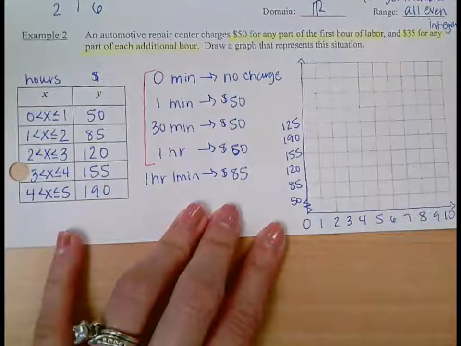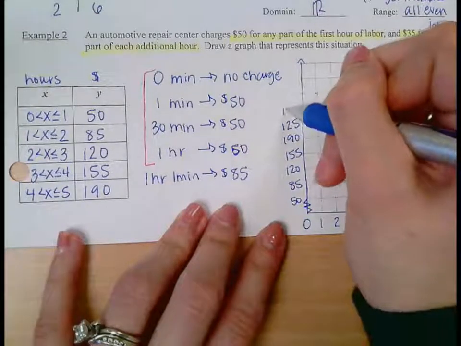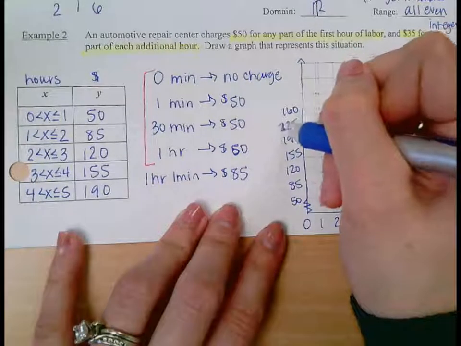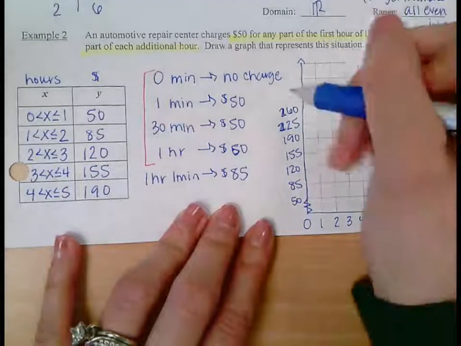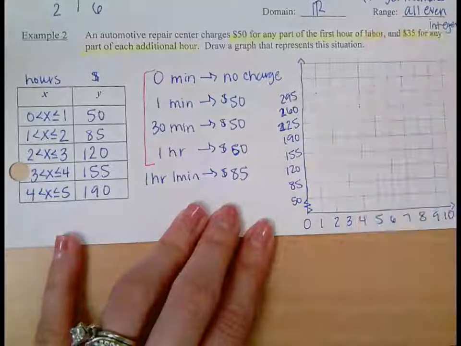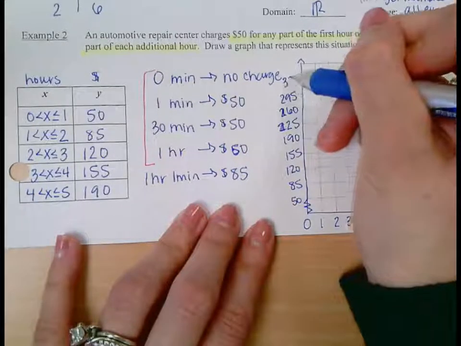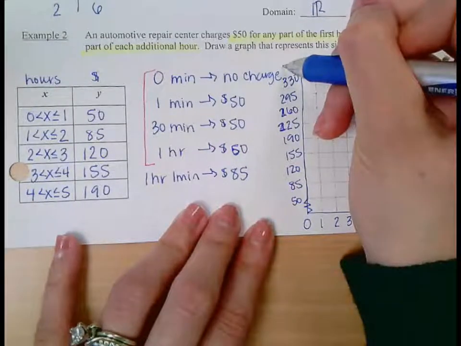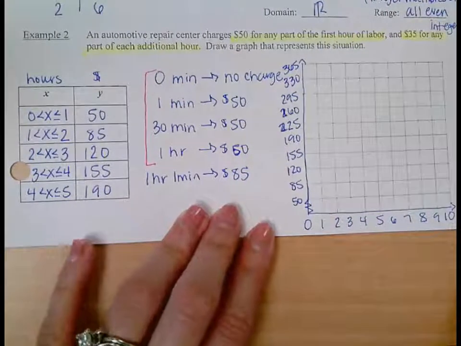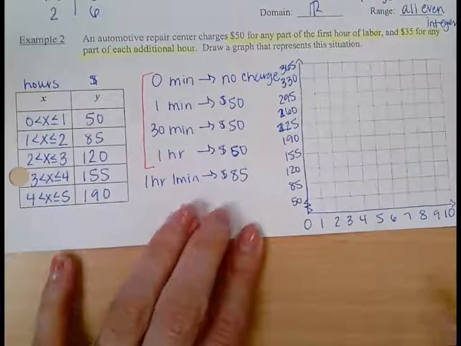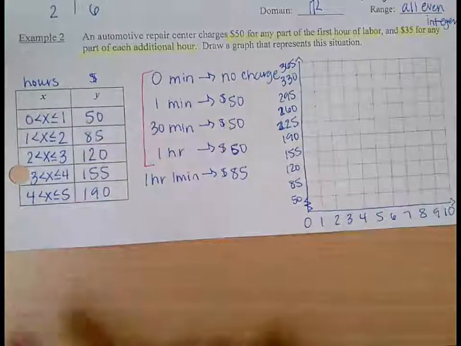225, 260, sorry, 295, 330, 365. And then I can actually fit in more of my graph than even what's in the table.